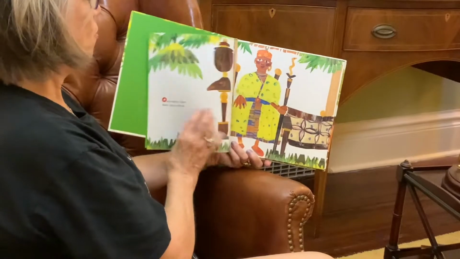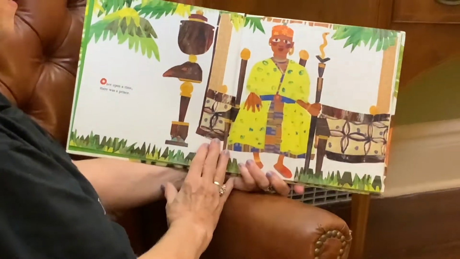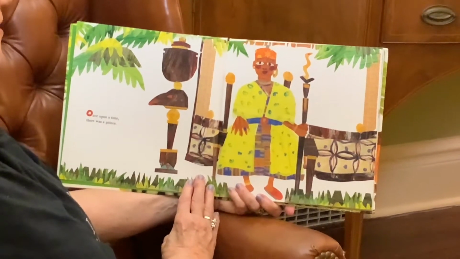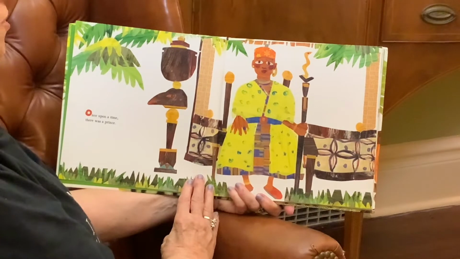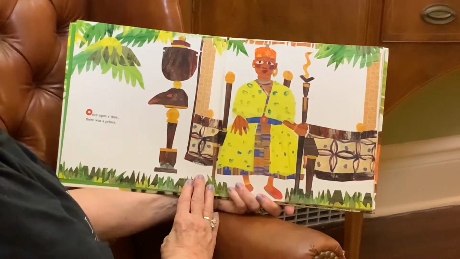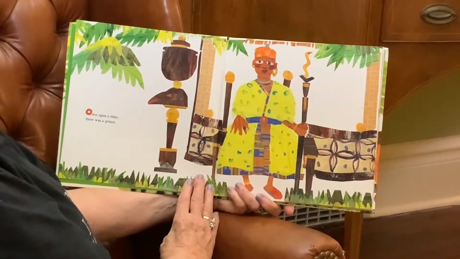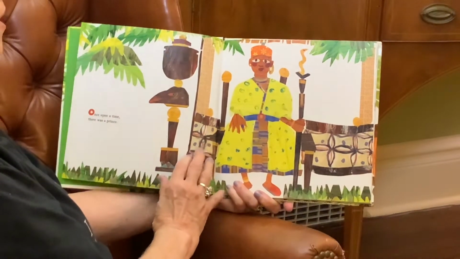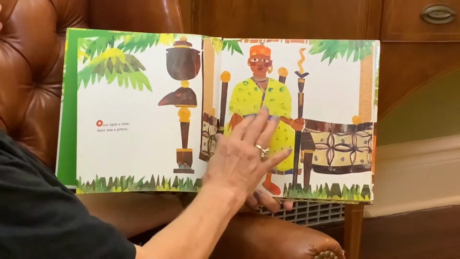Rachel Isadora lived in Africa for a while, and so she decided to use where she lived to write about The Princess and the Pea. I hope you enjoy the illustrations. They're really, really neat. Once upon a time, there was a prince. Remember, I told you in every fairy tale it starts out once upon a time. And there's the prince.